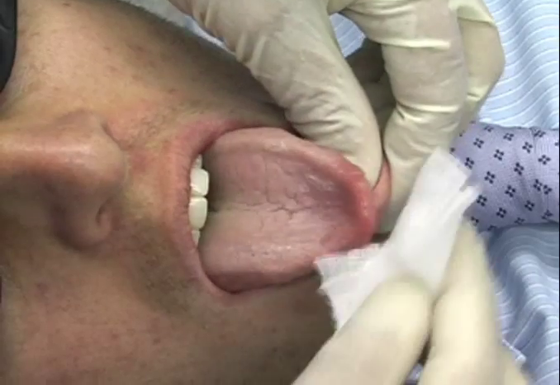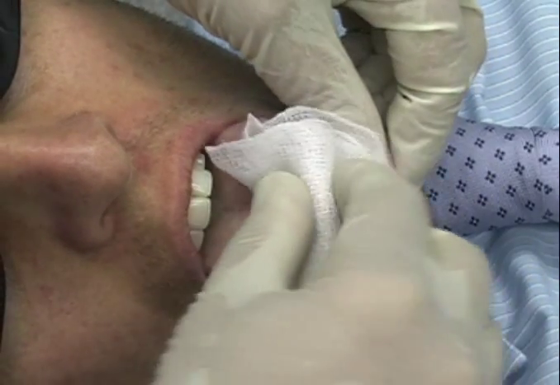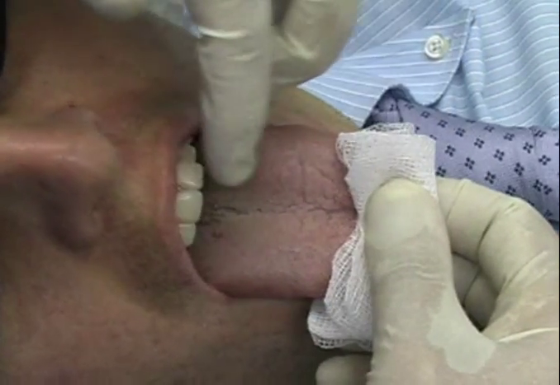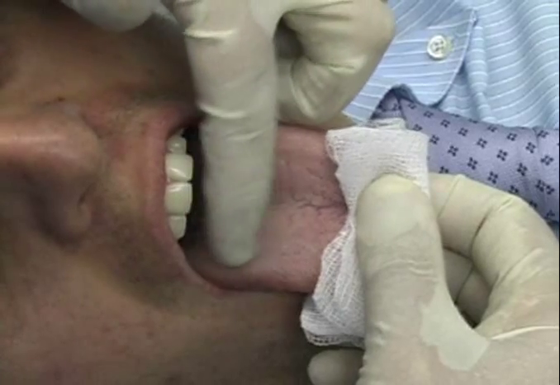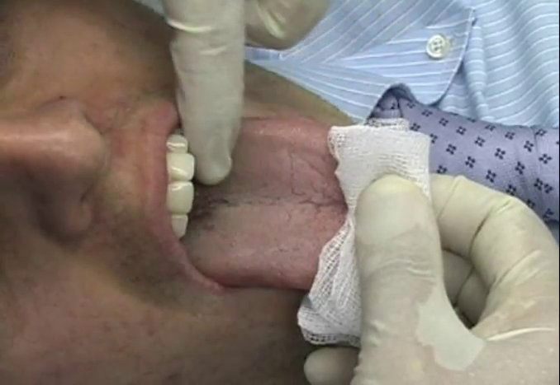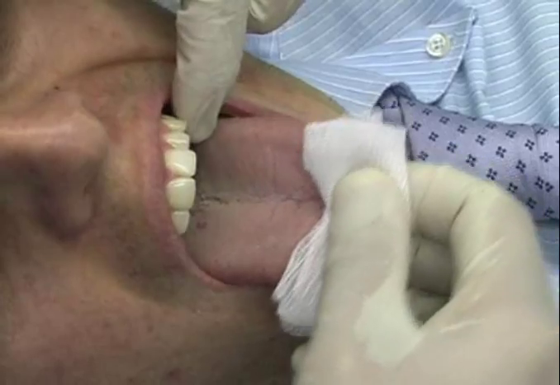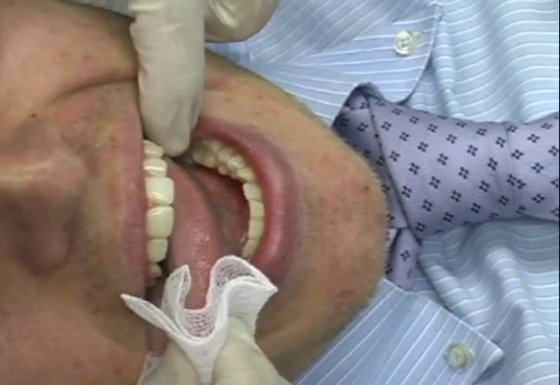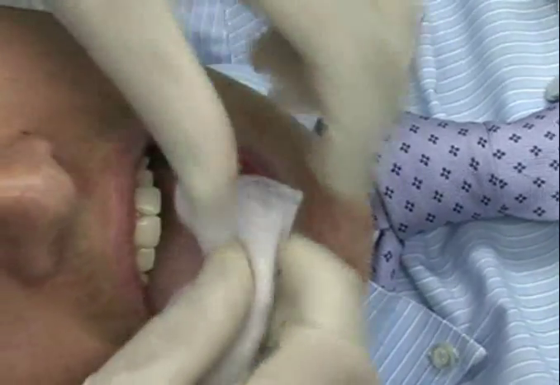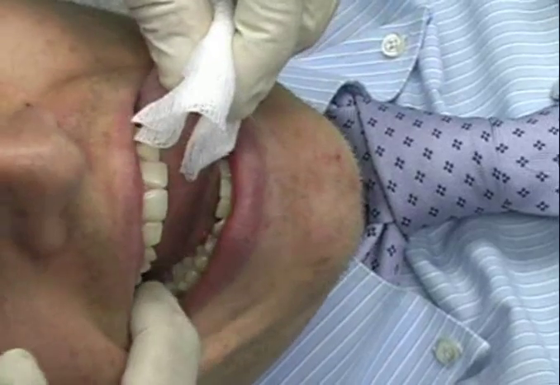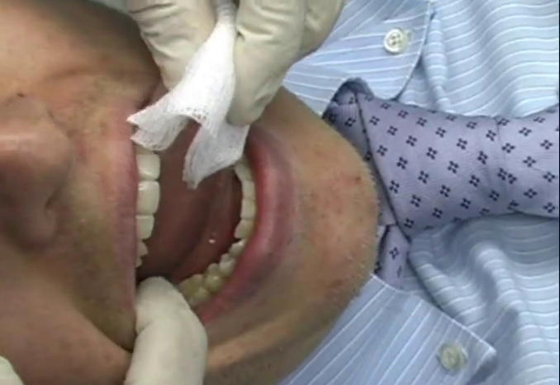Ask the patient to put their tongue out over their lower lip. Use a piece of gauze and pull the tongue out firmly. Examine the dorsal surface of the tongue. Look at the papilla, look at the fungiform, the filiform and the circumvallate. Move the tongue to the side, examine the lateral borders, look for the foliate papilla.